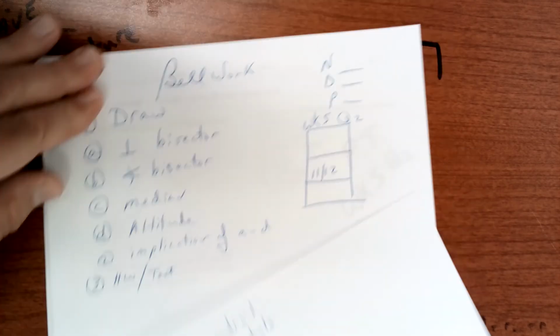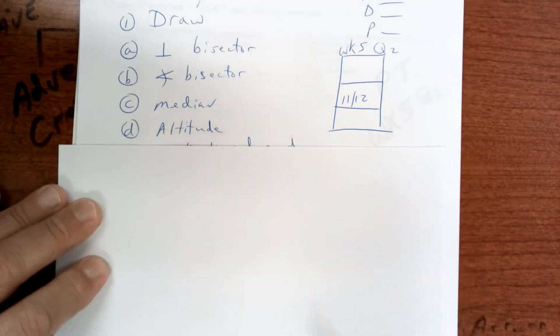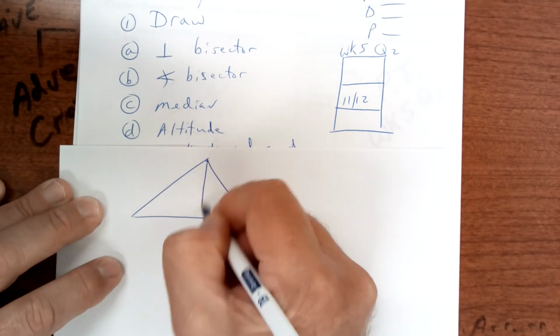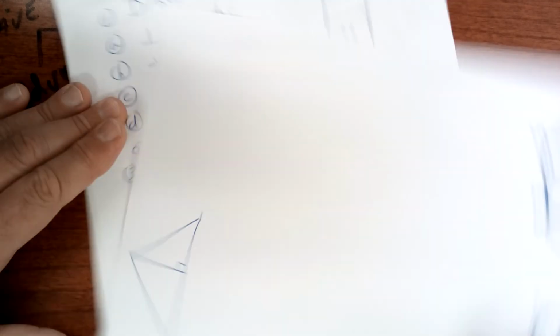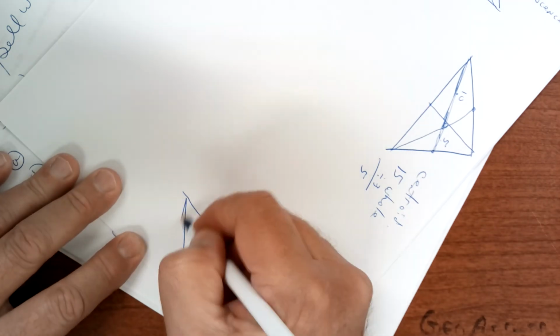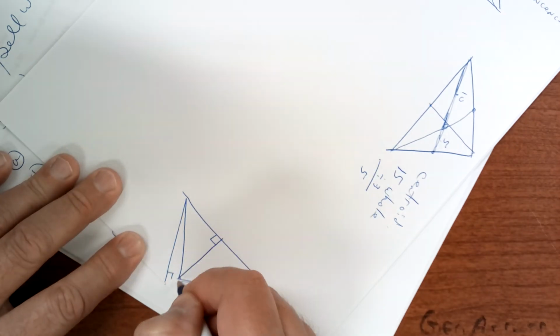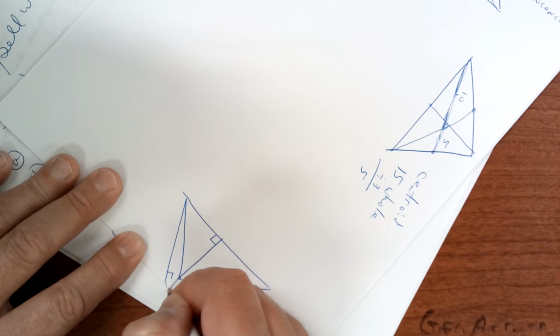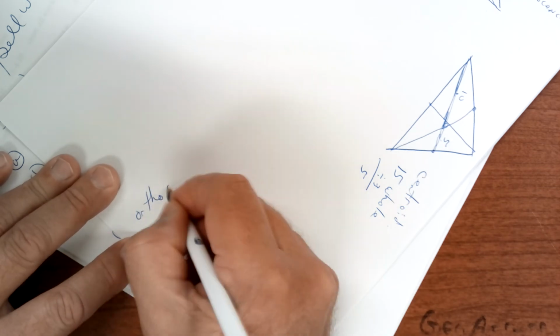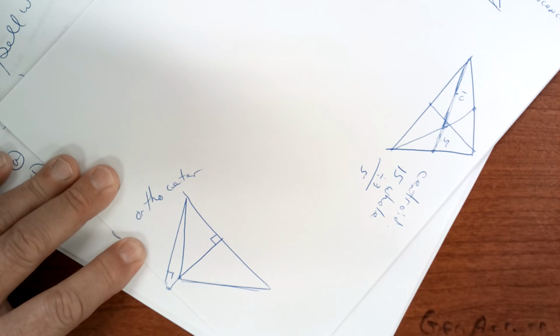And then finally an altitude. An altitude is straight down. So the highest point, straight down. You turn your triangle to where this is the ground, and the highest point straight down is the altitude. And where they hit is called the orthocenter. Okay? And those are the 4 that you need to know. All right, let's move on.